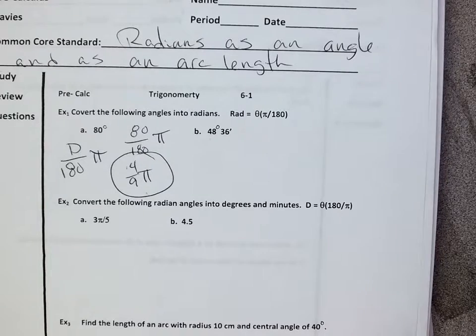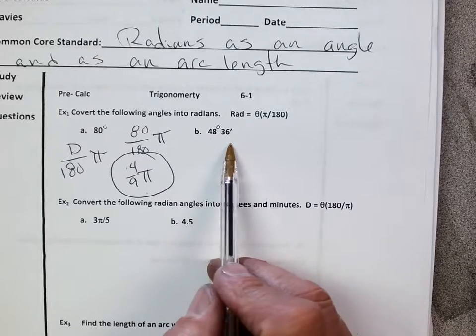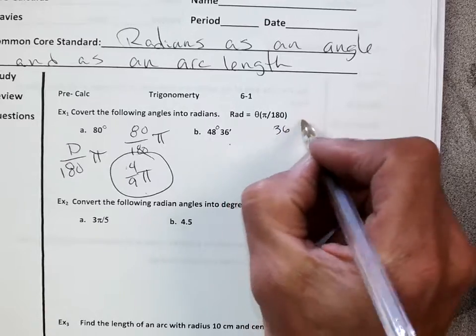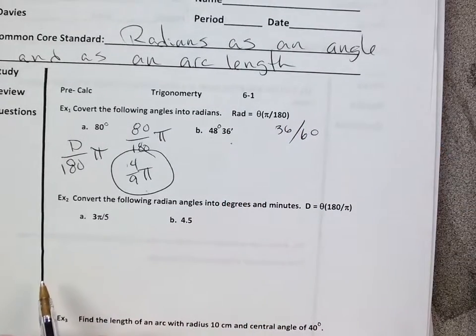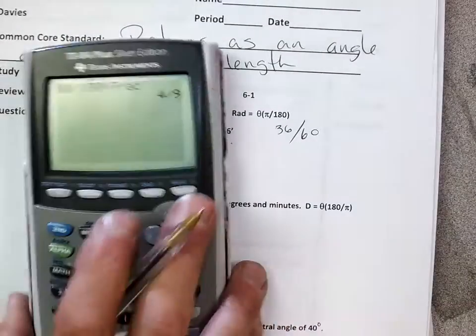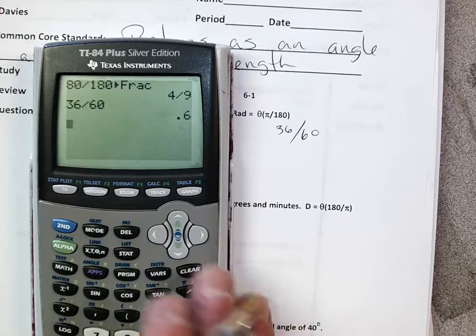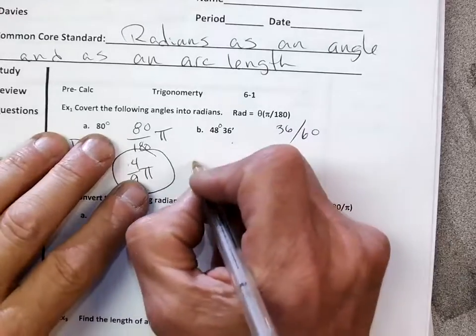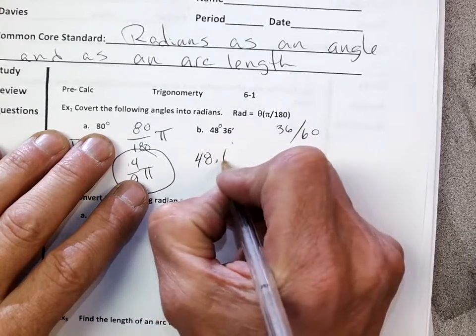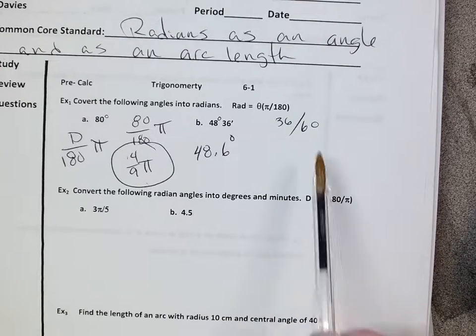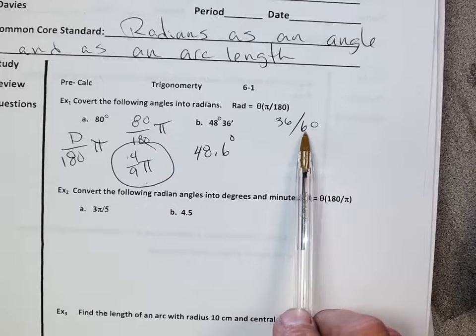So before I do anything, 36 minutes is kind of like the clock. So there's 36 sixtieths, right? So as a decimal, 36 divided by 60, that's 0.6. Okay, so I'm just going to change this first right off the bat to 48.6 degrees. You okay with that? So I just changed the minutes into a decimal. I know there's 60 minutes in 1 degree.